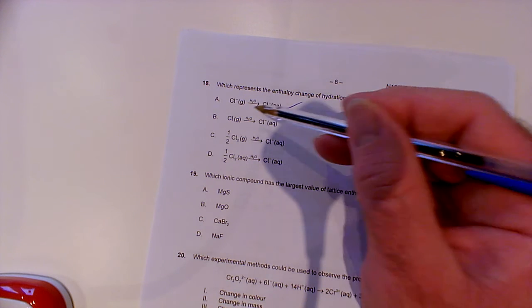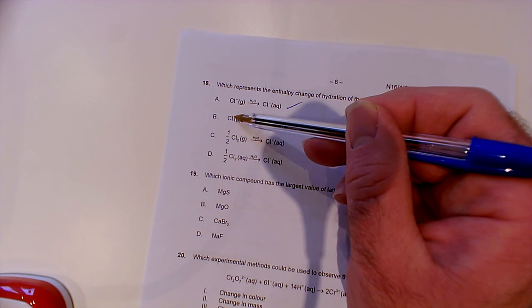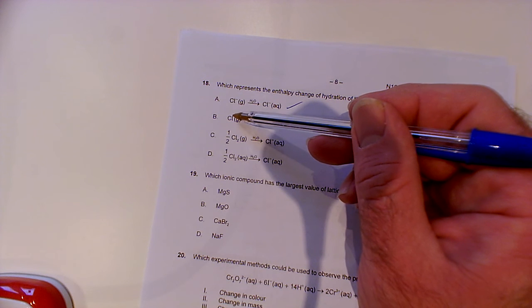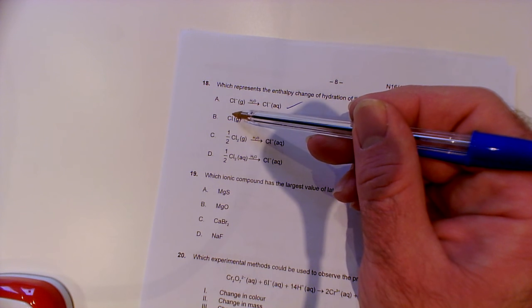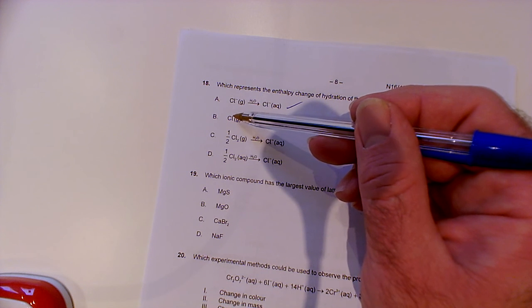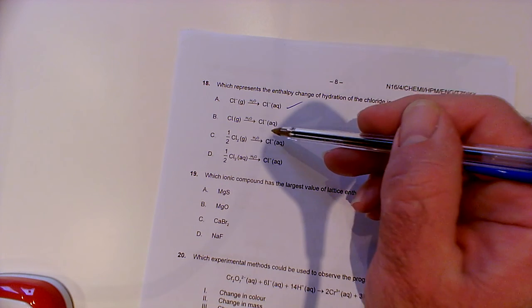What have we got here? Well, it's not an ion. Remember, it's a mole of gaseous ions. This is a mole of gaseous atoms. So this would require the first electron affinity of chlorine and then the enthalpy change of hydration. So that would be 2 things.